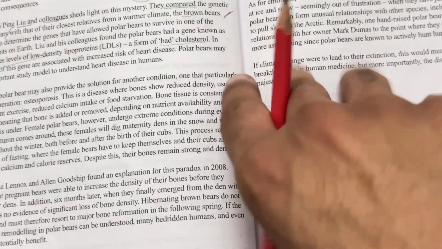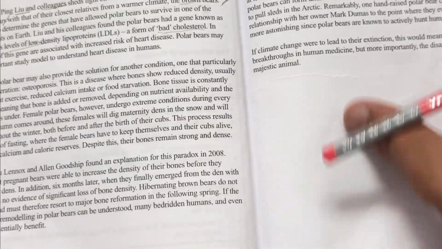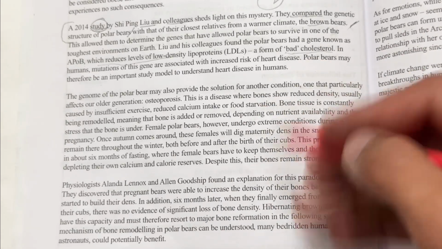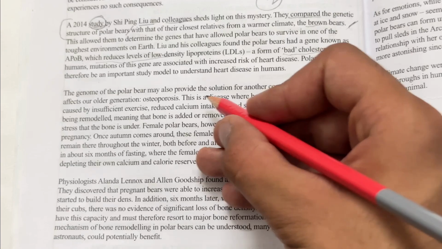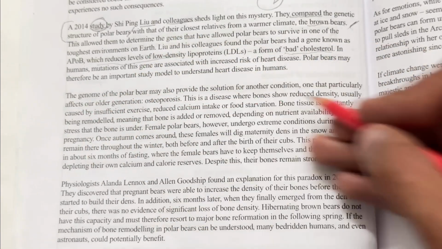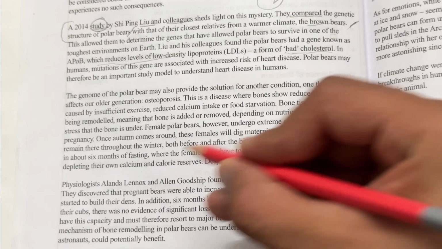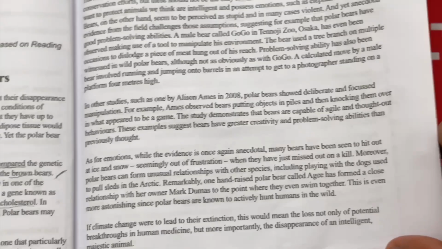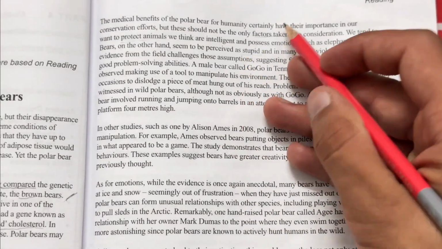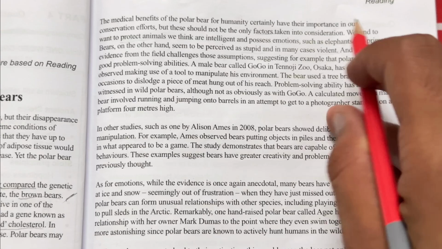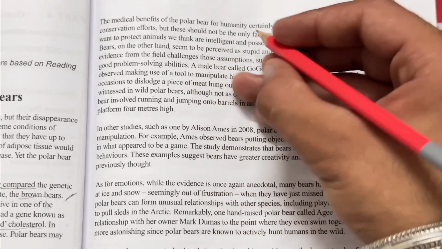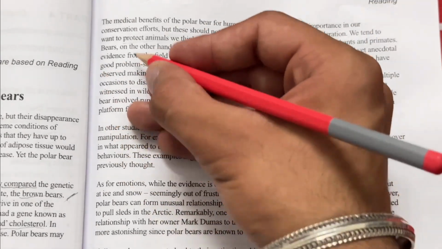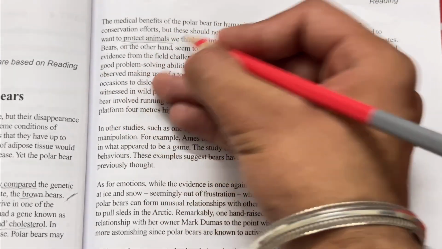We left our last answer over here in these paragraphs. Like over here, we found the last true, false, not given. In these passages, they are talking about any health condition. You just have to scan these. Don't understand every line particularly. Scan and find the words like factors, protection, save. Okay. Here we find: humanity certainly have their importance in our conservation factors, but these should not only be the factors. The word factors has been found over here. We tend to want to protect animals. Okay. Protect also has been found. Means we have reached the location.